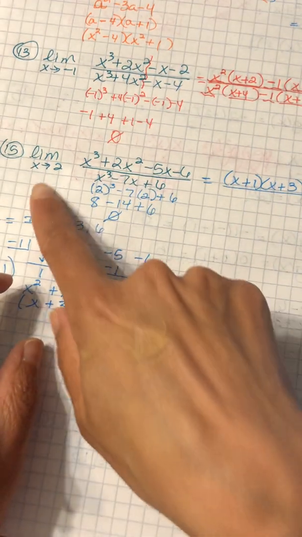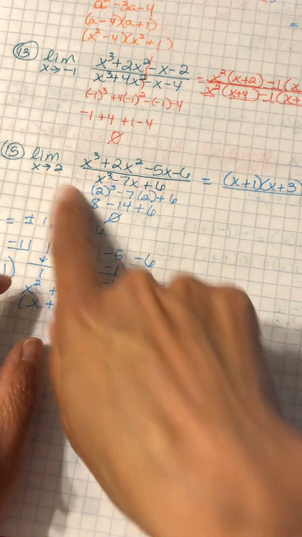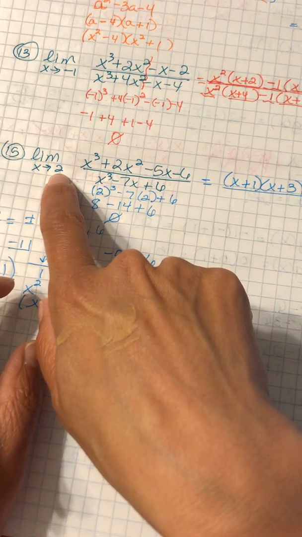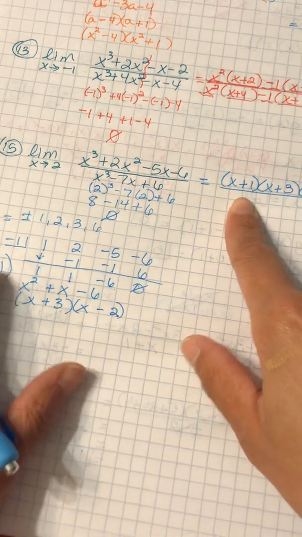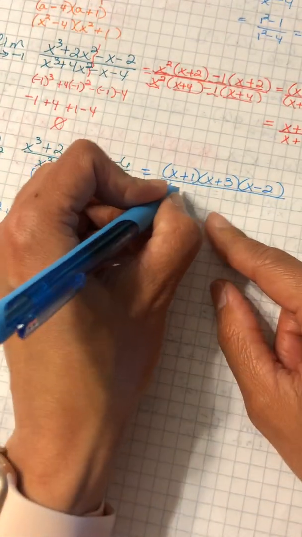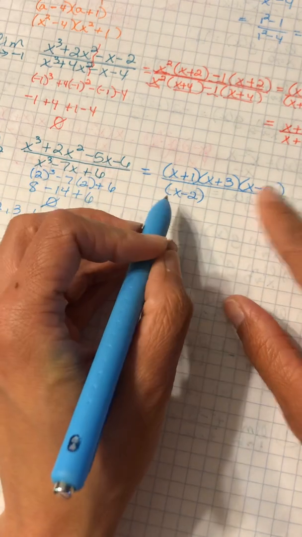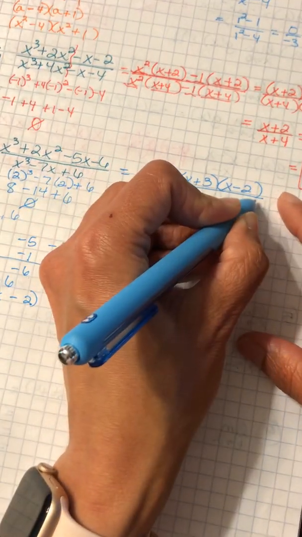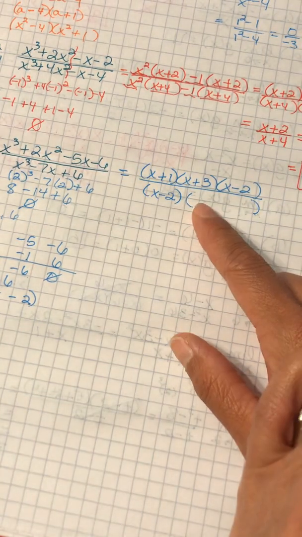We know if we plug in a 2, that makes the denominator 0. So that means that an x value of 2 is going to be undefined in the denominator. So that means that there will be a factor of x minus 2 in there. And it's going to cancel with the x minus 2 in the numerator. So what's the other factor is what we've got to find.